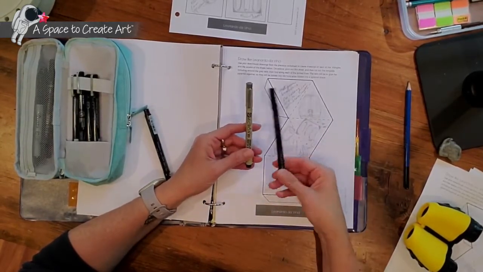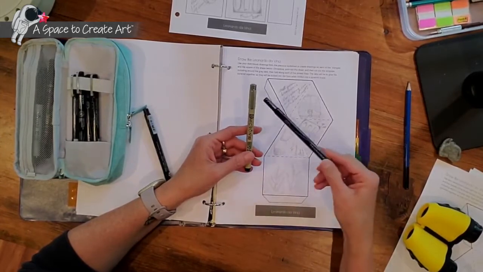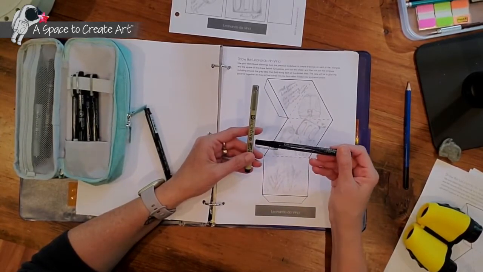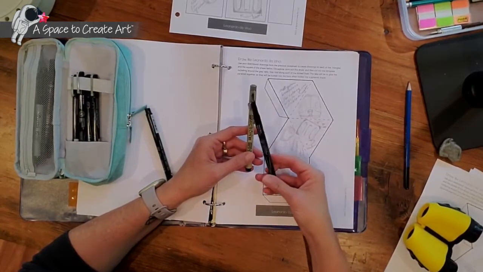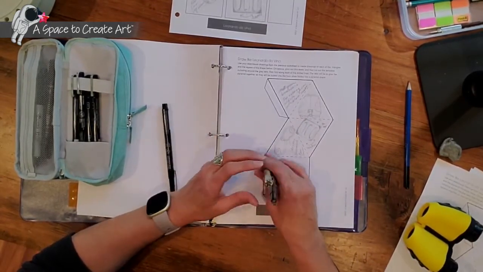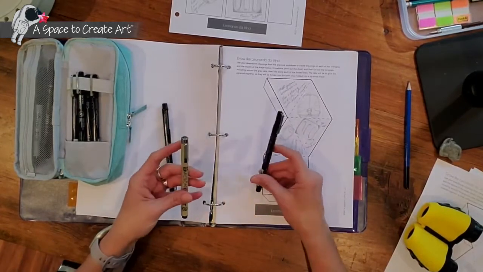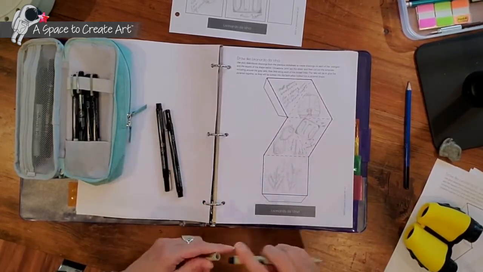So over here, I have micron pens. You guys might not have these, but the lower the number, the smaller the pen. So this is a smaller nib, and then this is a larger nib. You can also use a regular Sharpie if you want, it's fine.